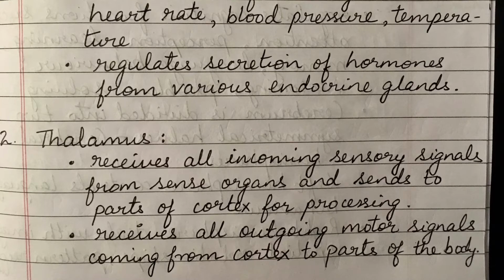Second is thalamus, which receives all the incoming sensory signals from sense organs and sends it to parts of cortex for processing, and it receives all outgoing motor signals coming from cortex to parts of the body.